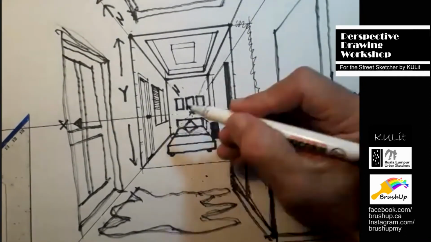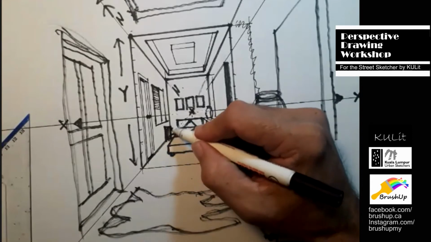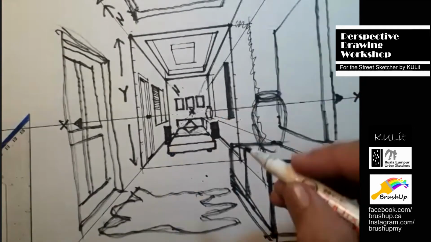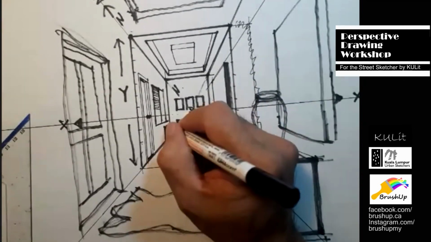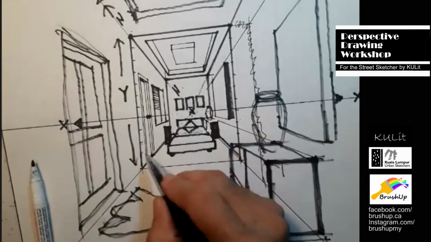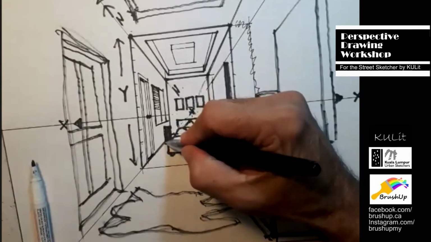It's not exactly the best interior design. I think my wife will scream at me for this. It's like, oh, this terrible design, but never mind. So if I were to balance this, I'm going to put another one. Don't ask me why. Your girlfriend or your wife will scold you for doing it.